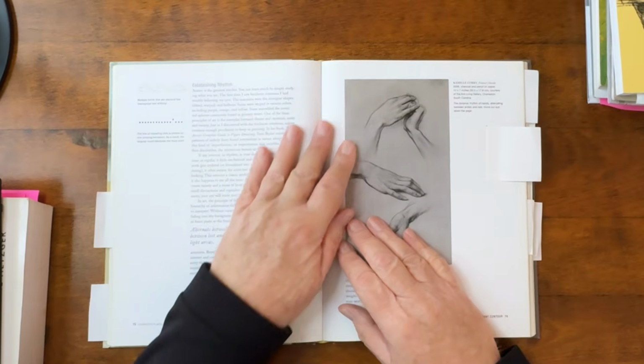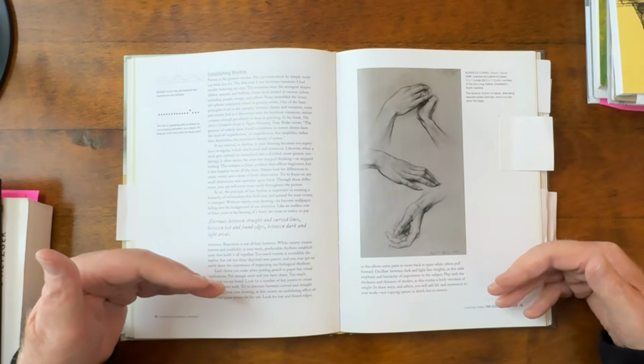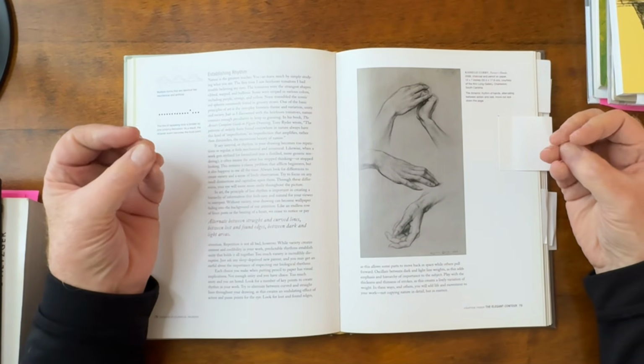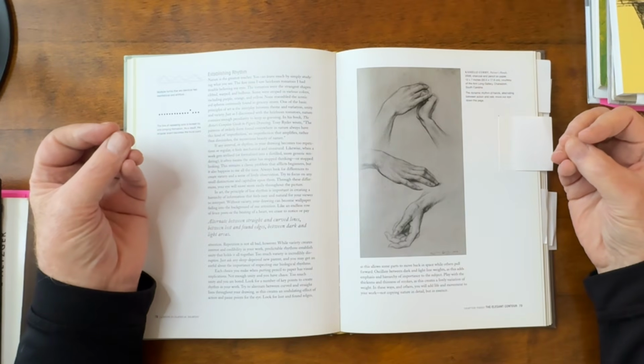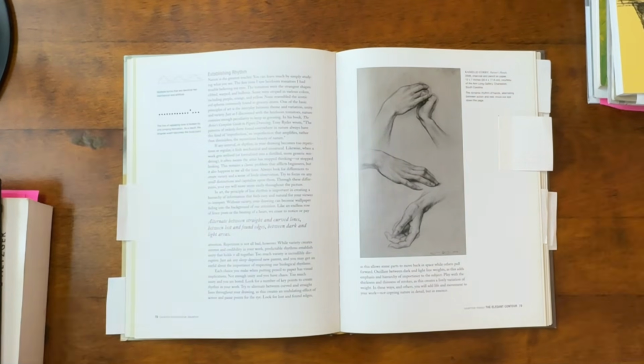Here's an example where she talks about establishing rhythm in your line work and how that might look. And even though those concepts may seem out of reach if you don't really understand art or you're new to it, when you start to hear them and understand how they're applied, it really starts to galvanize and become much clearer in your mind.